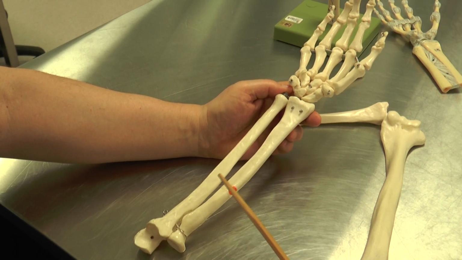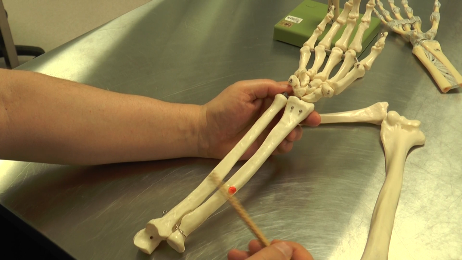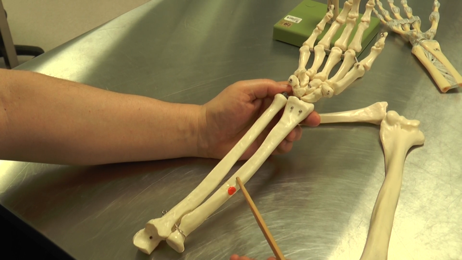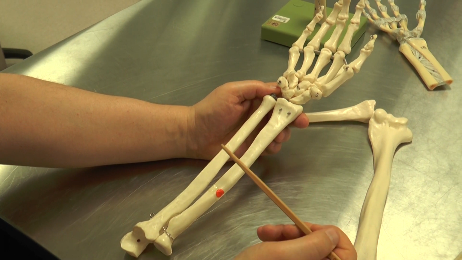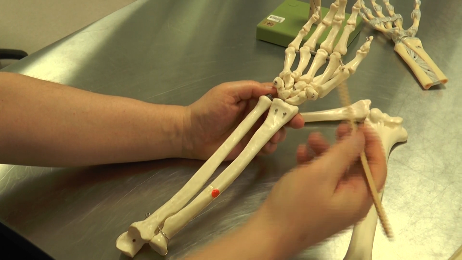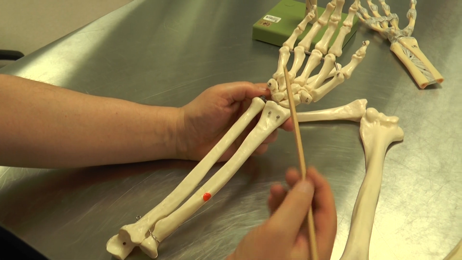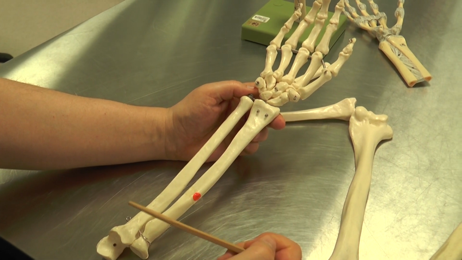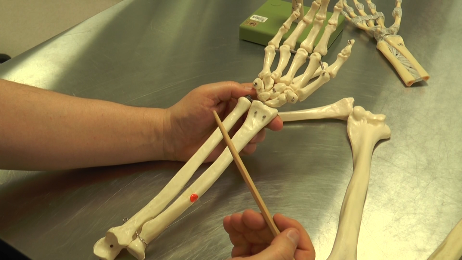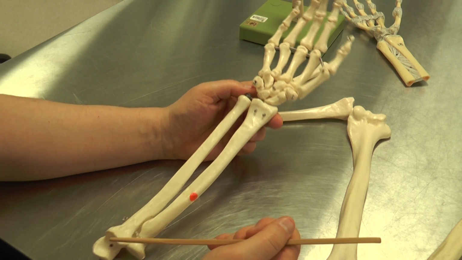Why? Because we have the ulna on the medial side and the radius on the lateral side. So this is the right upper forearm and right hand, with the thumb and radius on the lateral side and the little finger and ulna on the medial side.